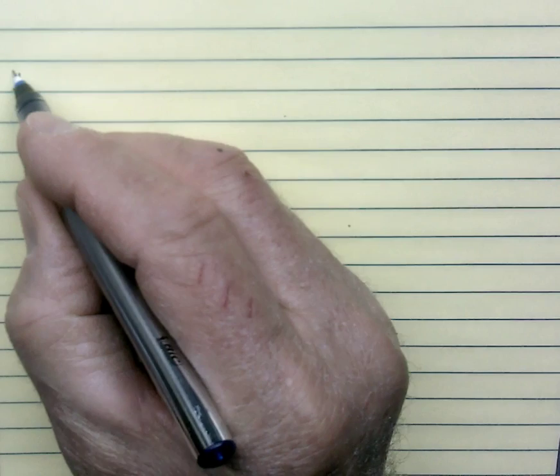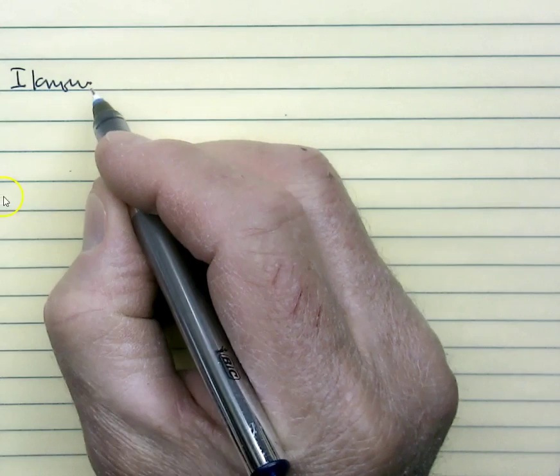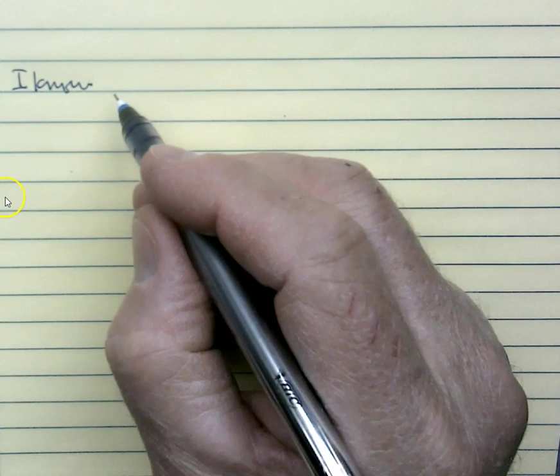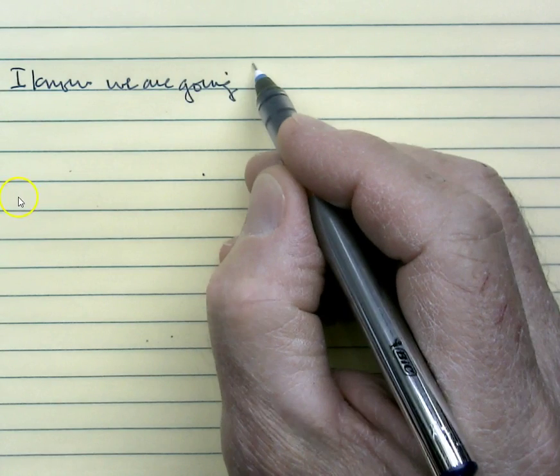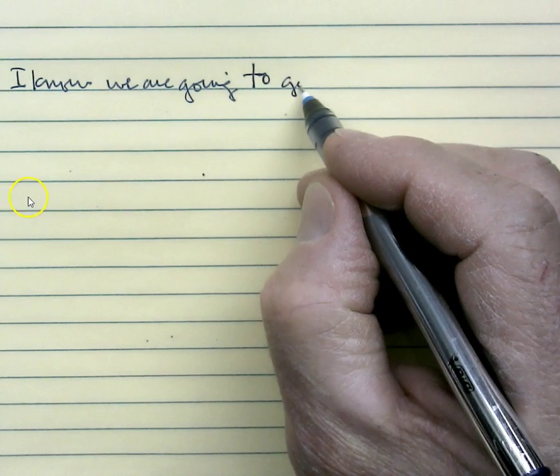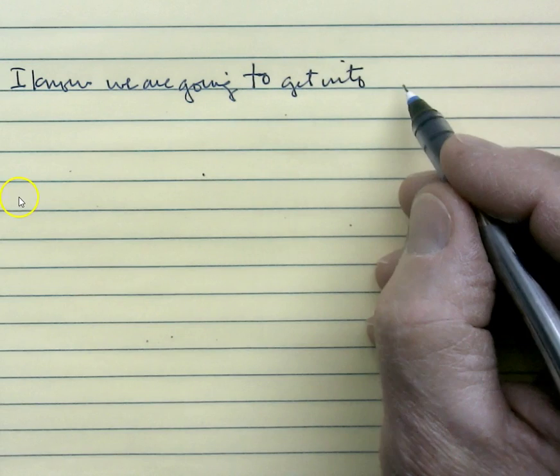Let's take a look. We'll see if we can find another one. Now, also, because we're using be, it's possible that we can also change the tense and the orientations of these just the same way we did with all the other verbs. For example, she says, I know, and this is Jan still, I know we are going to get into a fight.